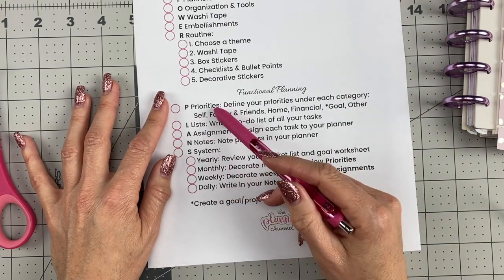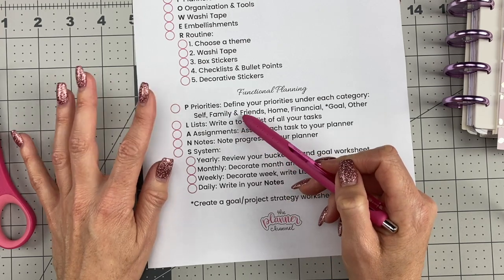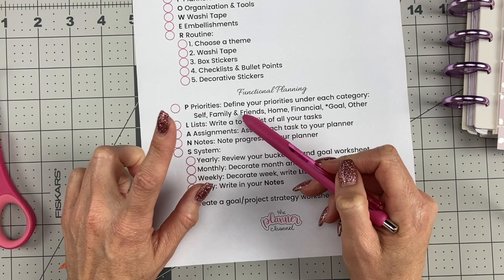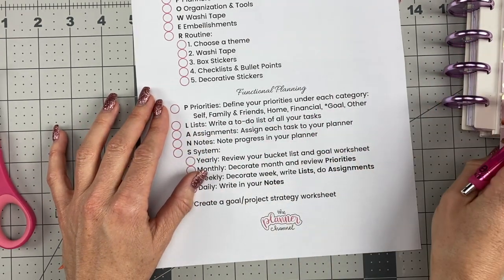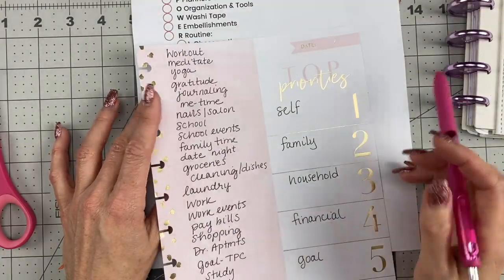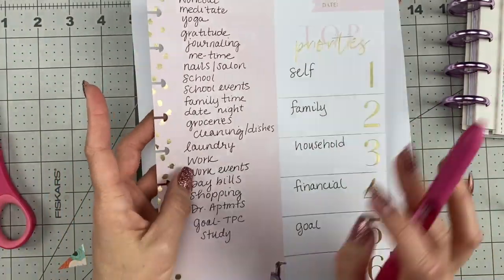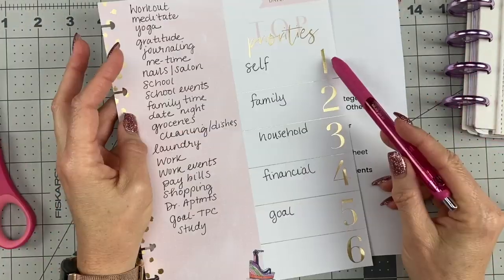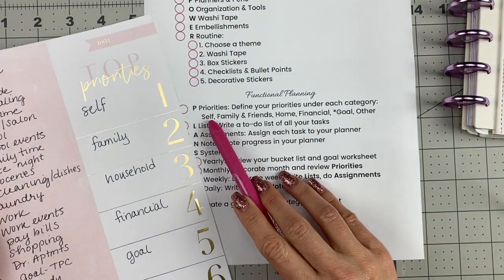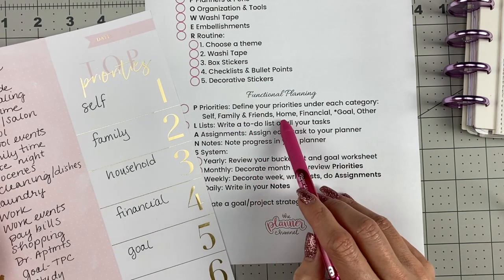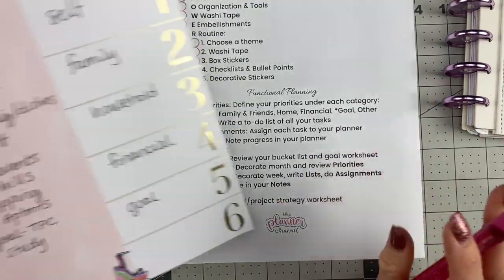First, priorities. And if you don't do anything else, this is the most important piece. This is how you choose to use your time, and to use your time on the things that are most important to you. So this is where you might want to take out a separate piece of paper. I like to use these priority checklist pages because it's already laid out exactly how I need it to be for this worksheet. The categories that I like to use are self, family and friends, household or home, financial, goal, and other.